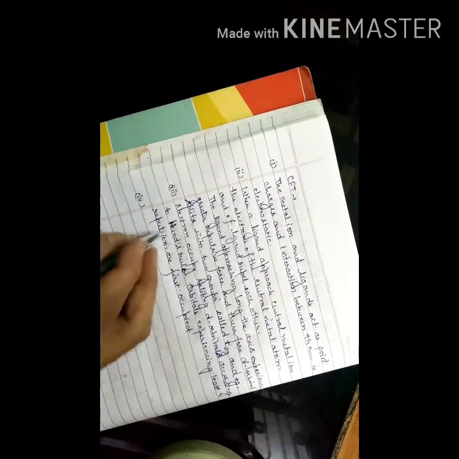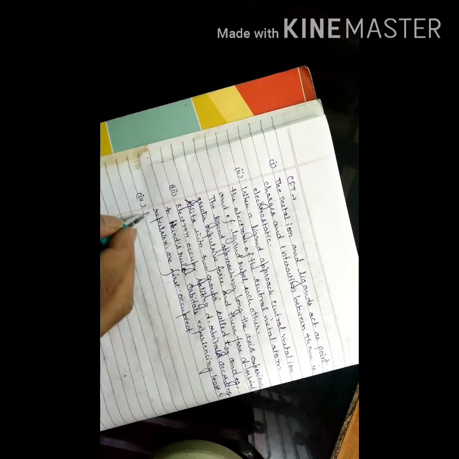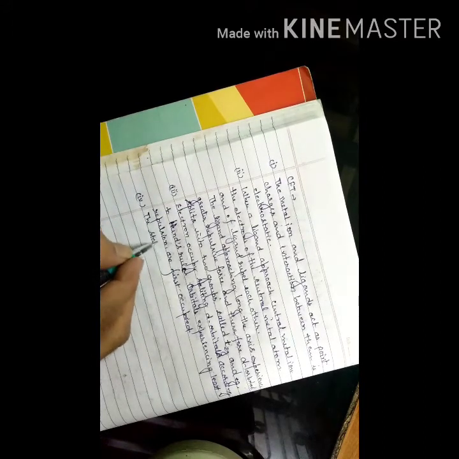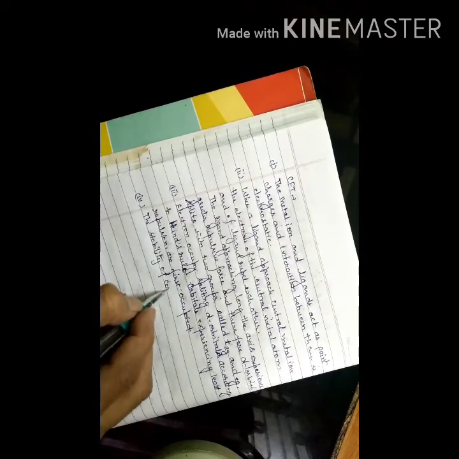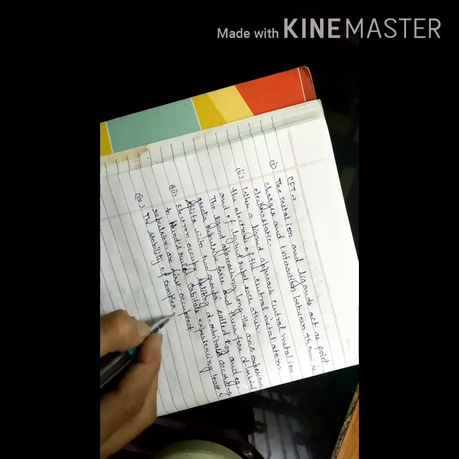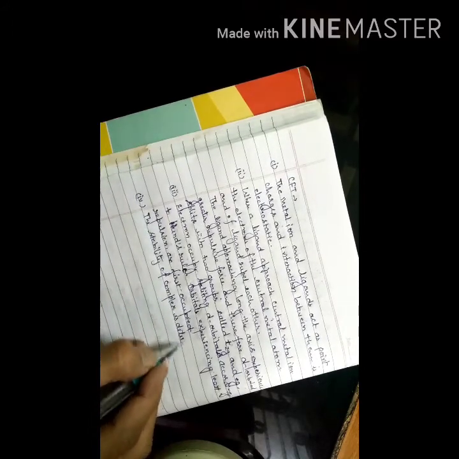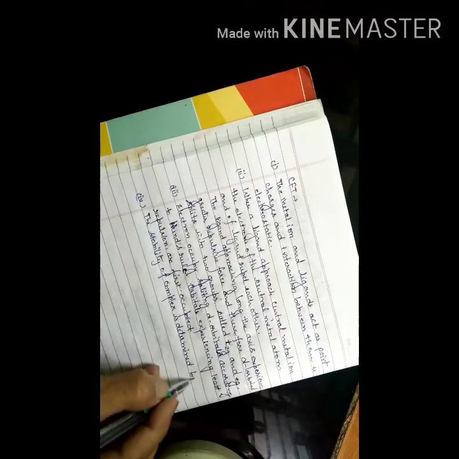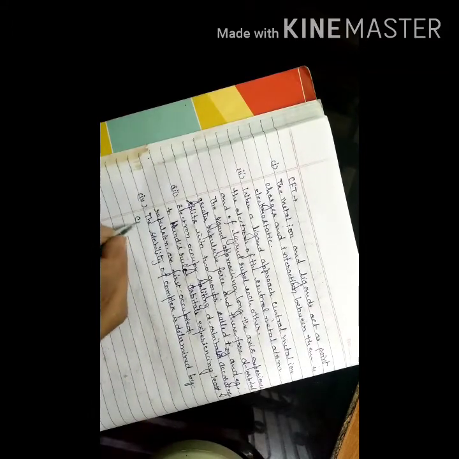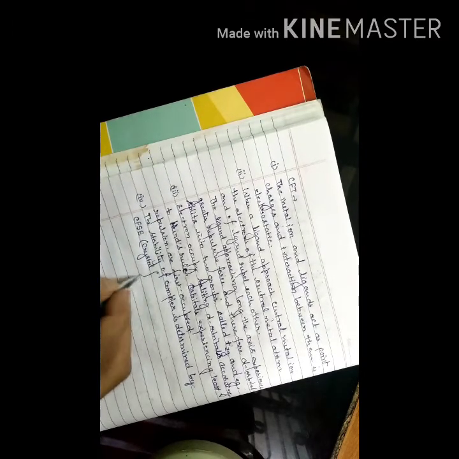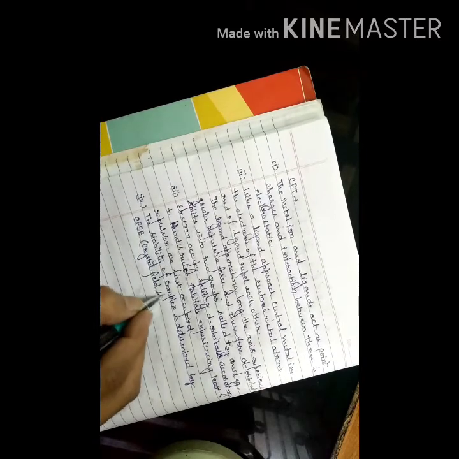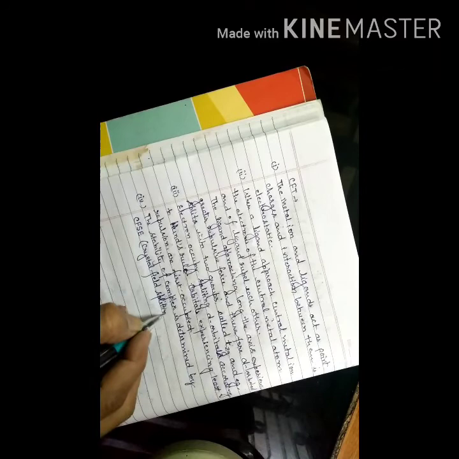The fourth point is the stability of complex is determined by CFSE, crystal field splitting energy.